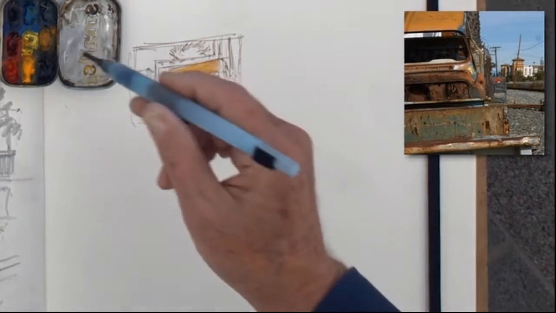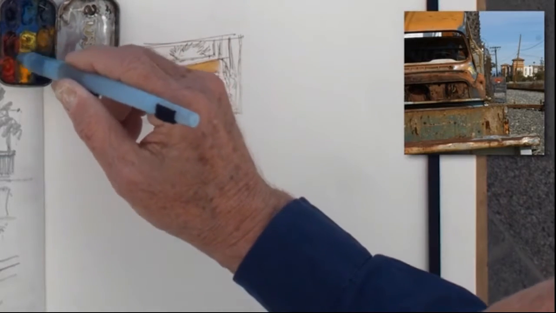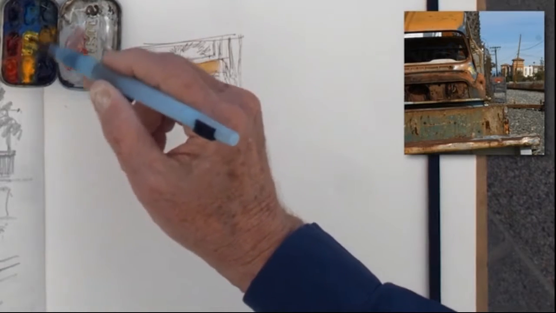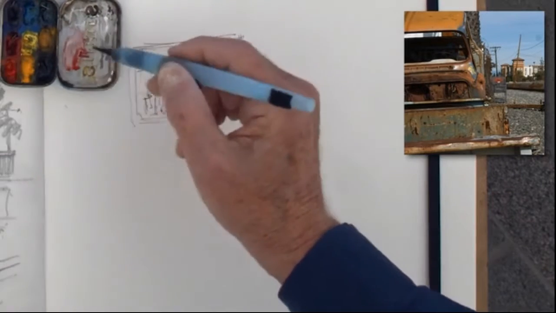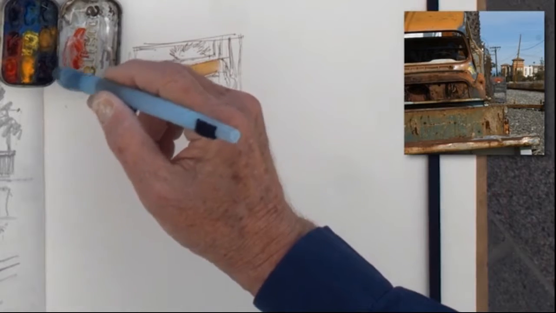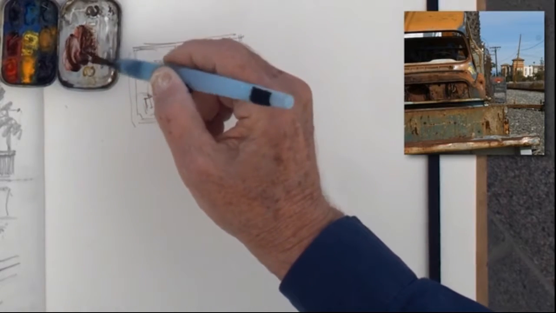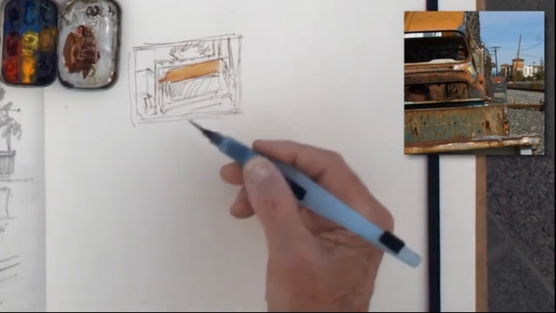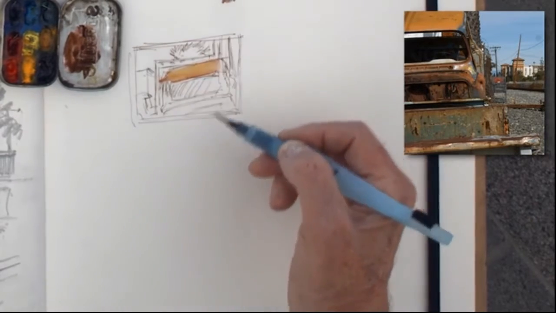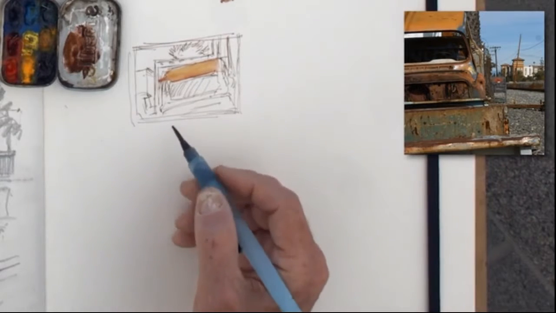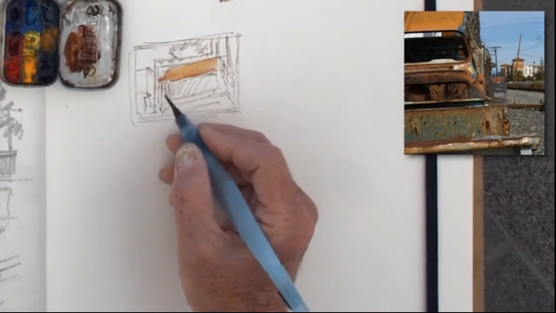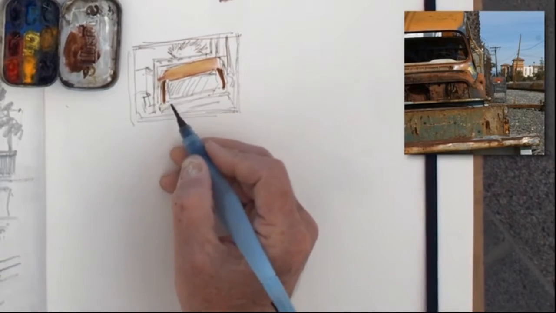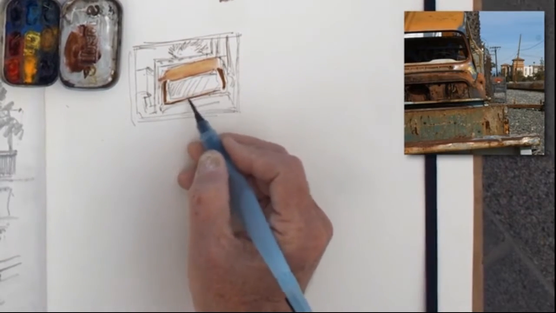Now, what we see, and this is sort of interesting, the truck is rusted. So we find that we've got these bands of color coming around.